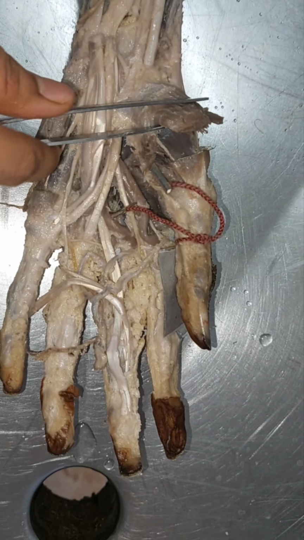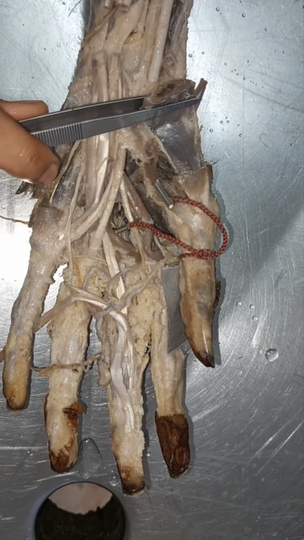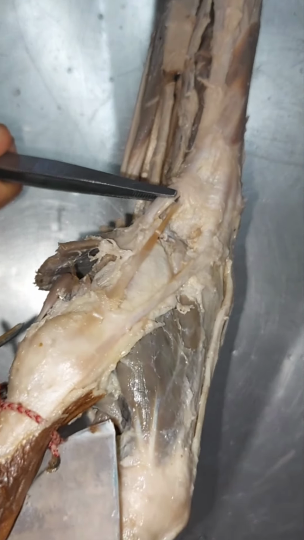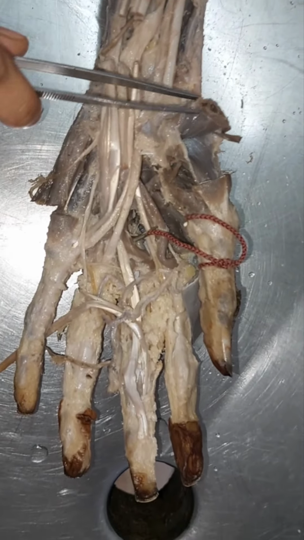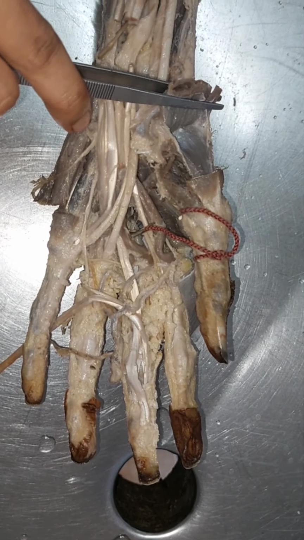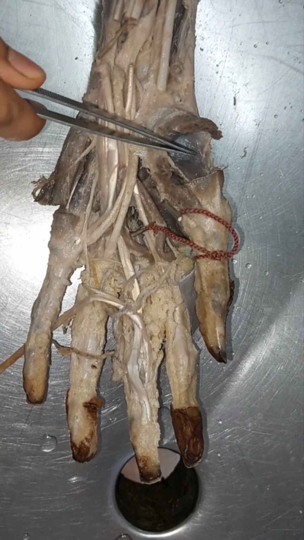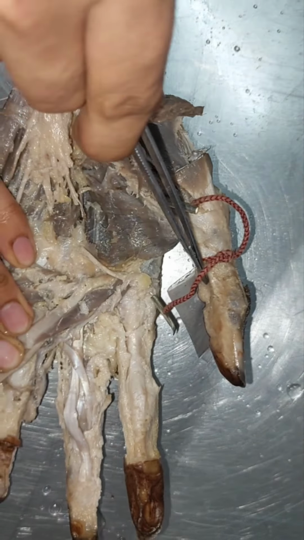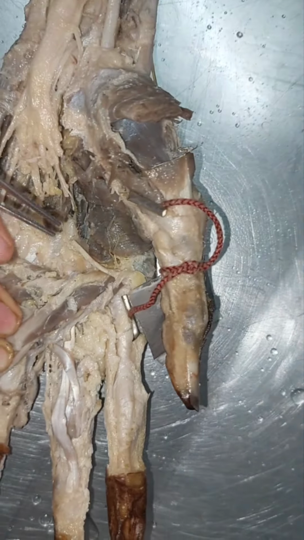Abduction of the thumb is caused by the abductor pollicis brevis and the abductor pollicis longus. The action of opposition by the thumb is done by the opponens pollicis, and the adduction of the thumb is done by the adductor pollicis.